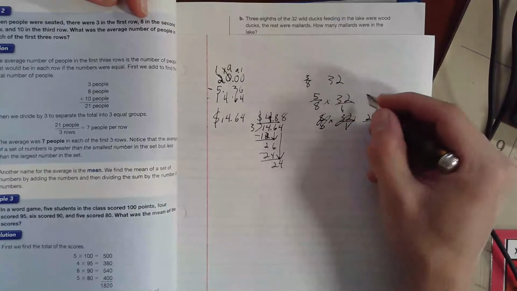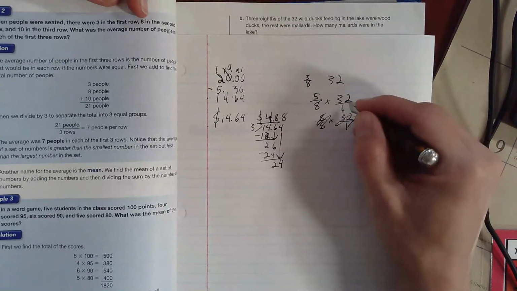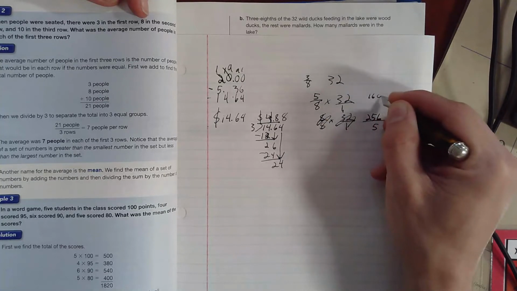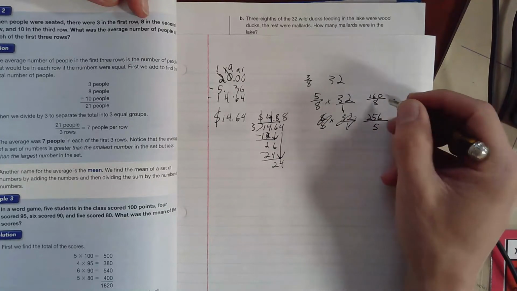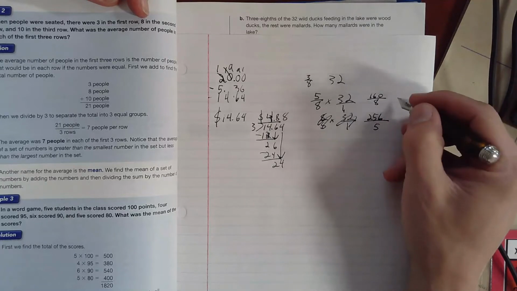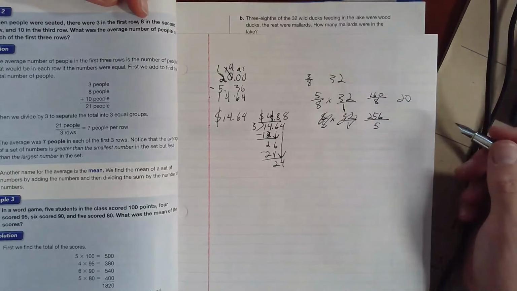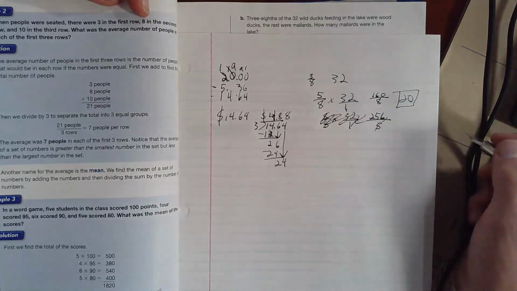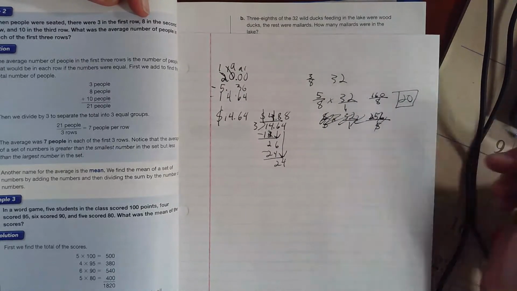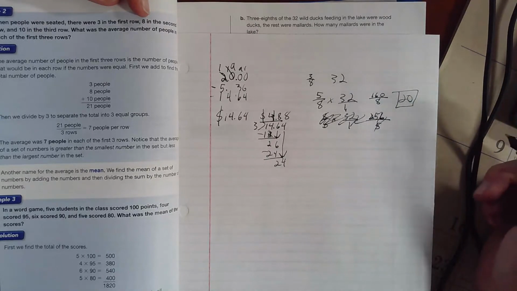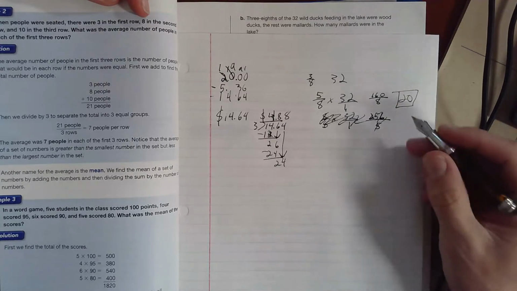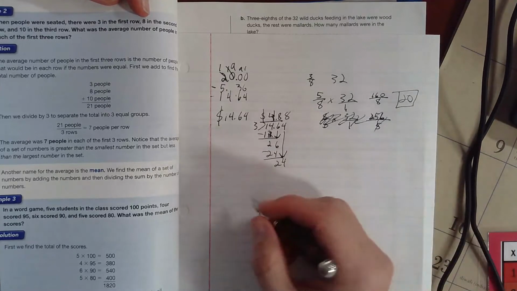Okay. 5 times 2 is 10. 5 times 3 is 15. So 160 divided by 8 is 20. Okay, there we go. That's the way to do it. I don't know why I divided when I was supposed to just multiply. I didn't need the reciprocal or any of that. So 20 of them were mallards. Okay, so that should be 5/8 of a thing.